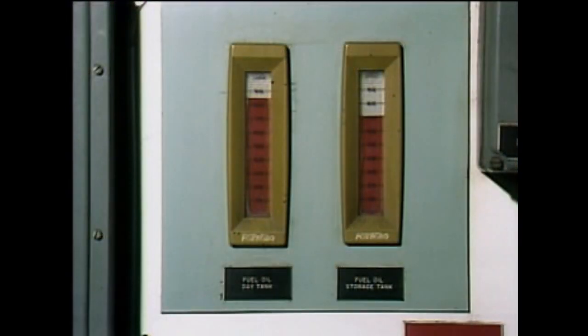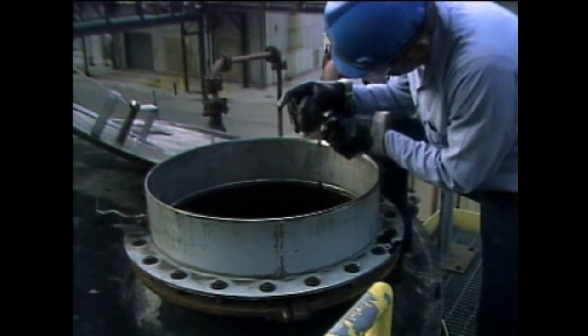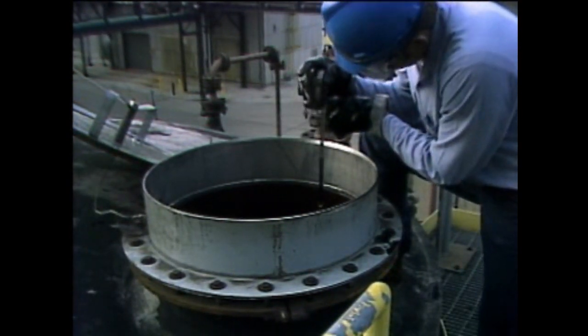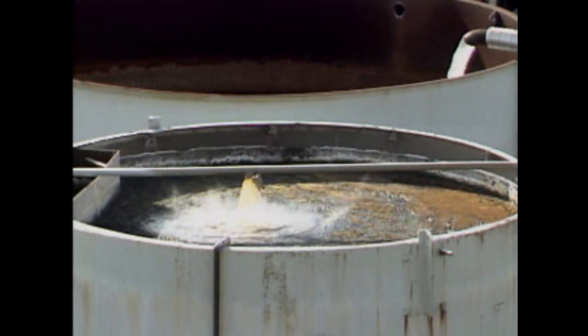Accurate level measurement makes it possible to ensure that proper amounts of materials are maintained in process systems. It also provides a way to determine the amounts of raw materials available for processing and the amounts of finished products or waste materials that are produced.